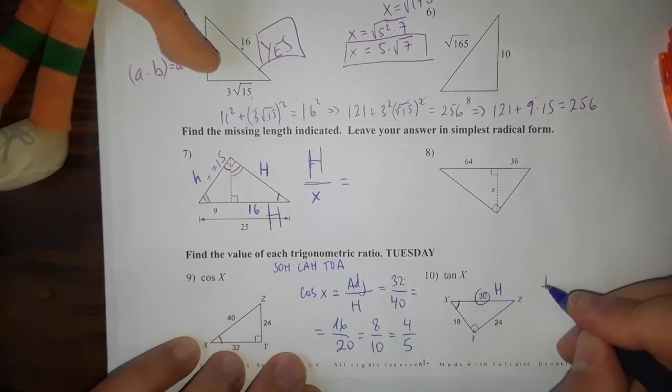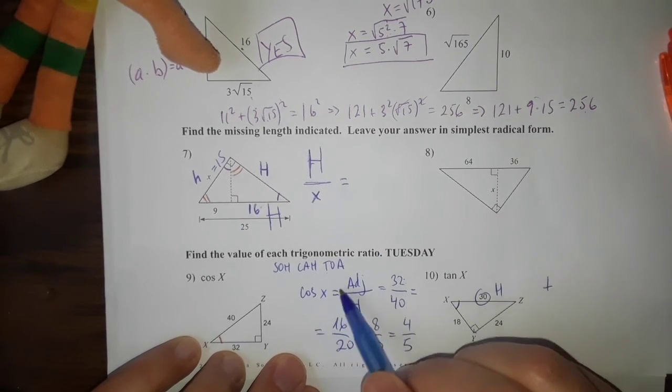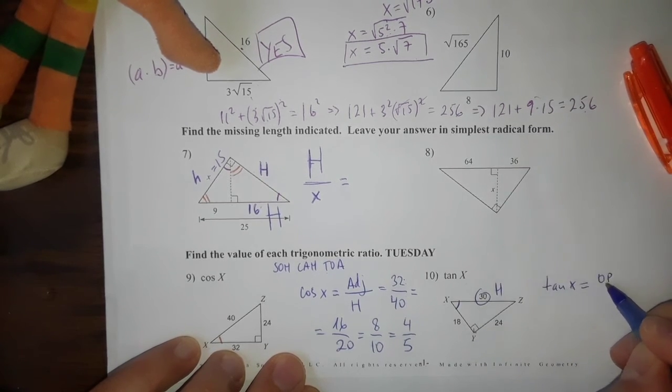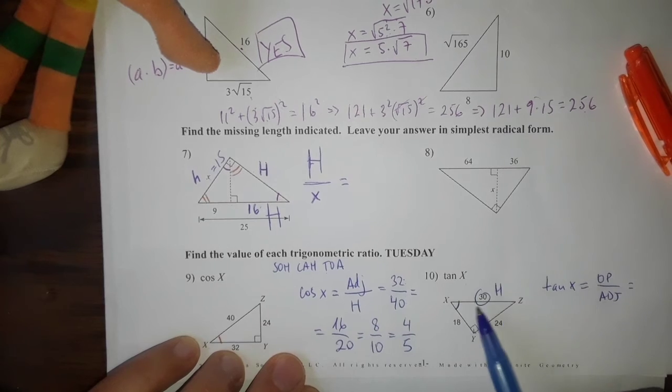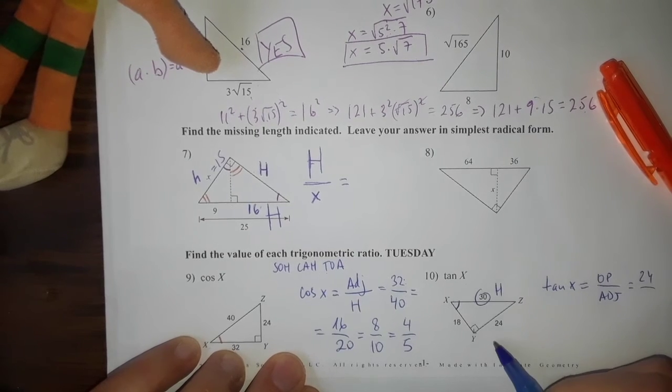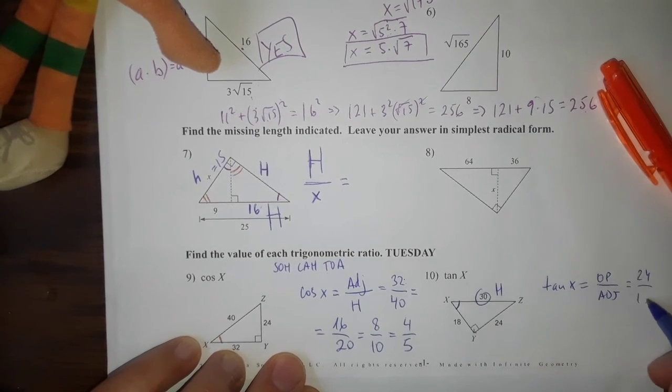Because of SOHCAHTOA, tangent is opposite over adjacent. So tangent of x is opposite of x over adjacent of x, right? Opposite of x is always the one it's not touching, so 24 over adjacent, and adjacent is now 18.